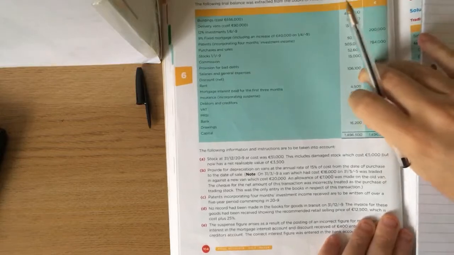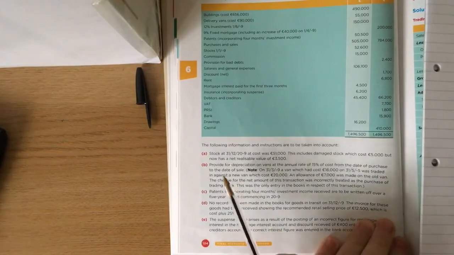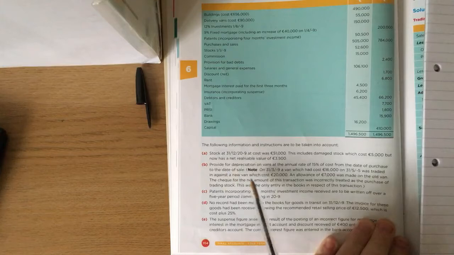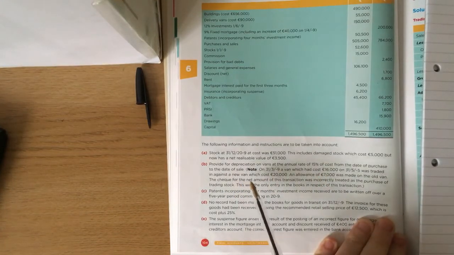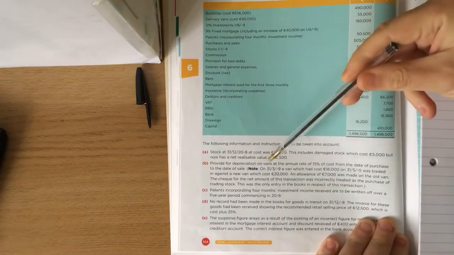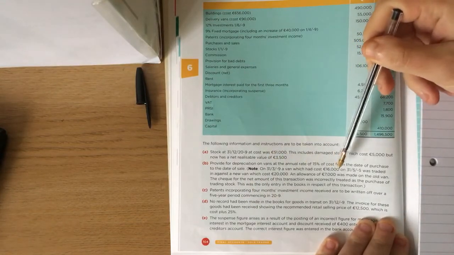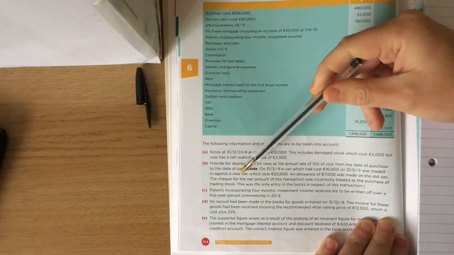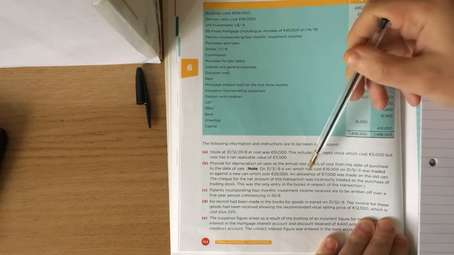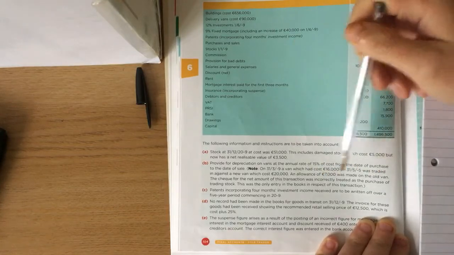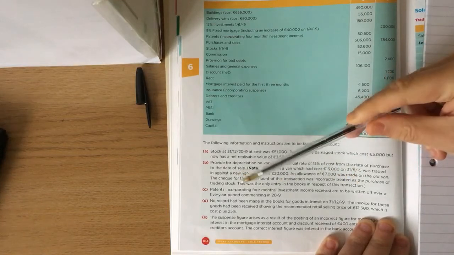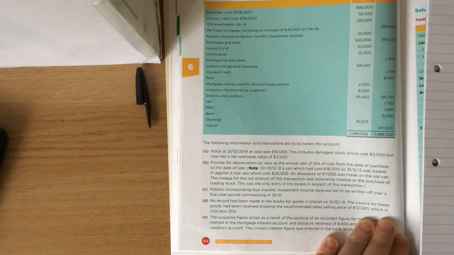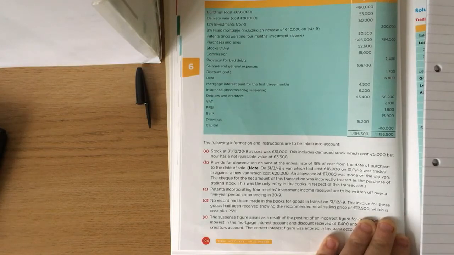The next one then is something which has, as I mentioned before, a good few moving parts. Provide for depreciation on vans at the annual rate of 15% of cost from the date of purchase to the date of sale. Note, on 31st of March, a van which cost 16,000 in 2015 was traded in against a new van which cost 20,000. An allowance of 7,000 was made on the old van. The cheque for the net amount of this transaction was incorrectly treated as the purchase of trading stock. This was the only entry in the books in respect of this transaction. Okay.